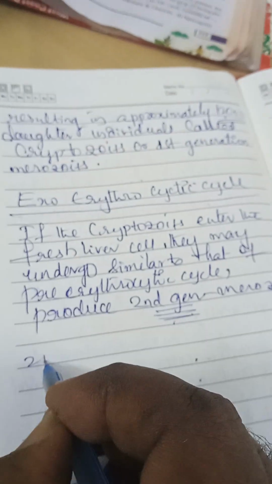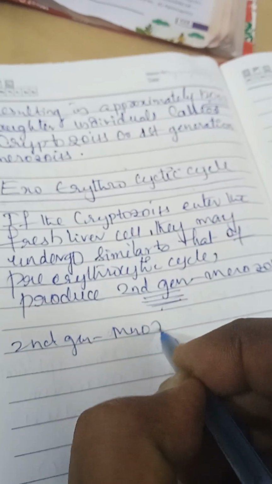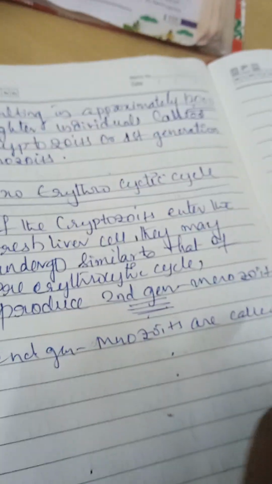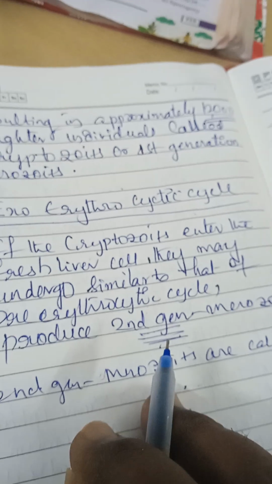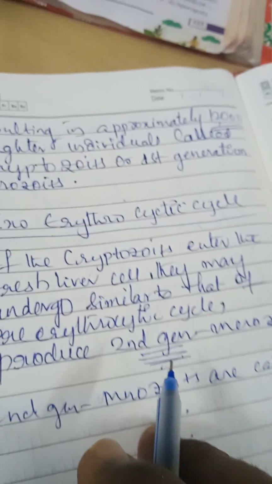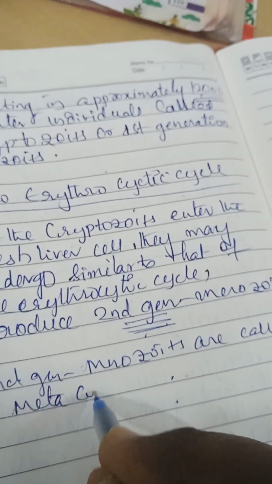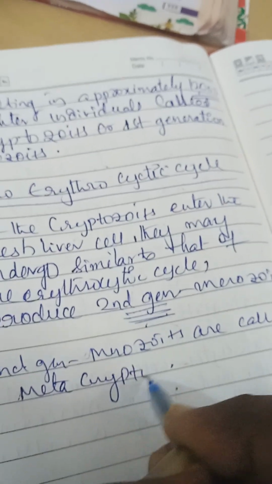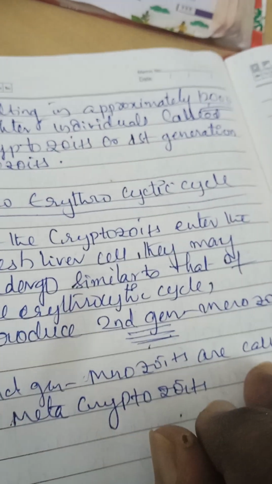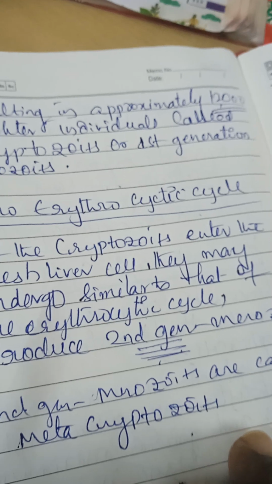The second generation merozoites are called metacryptozoites.